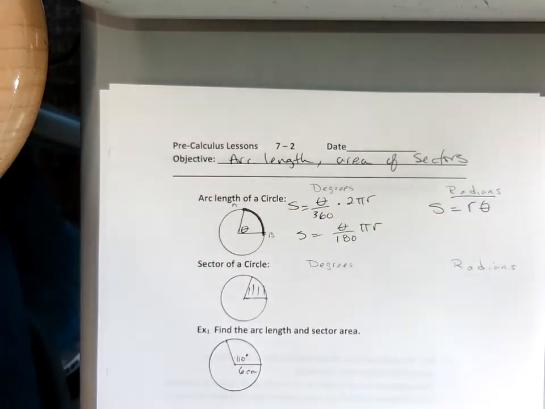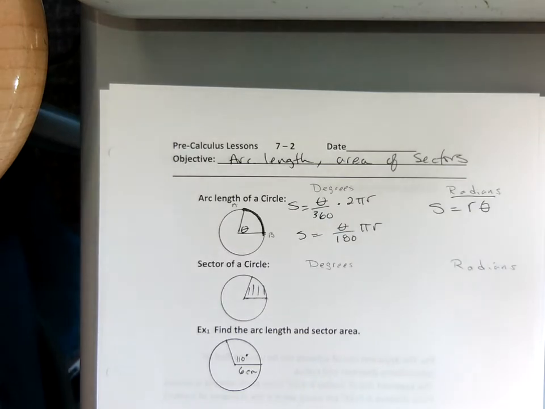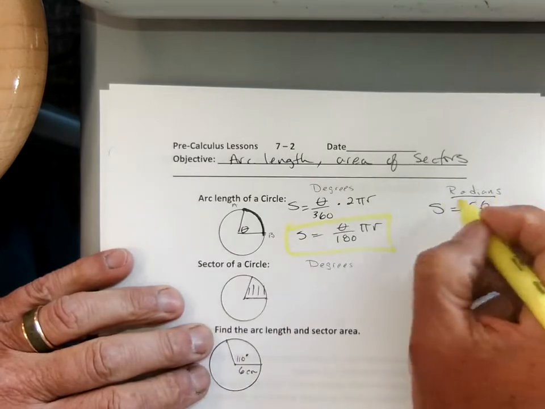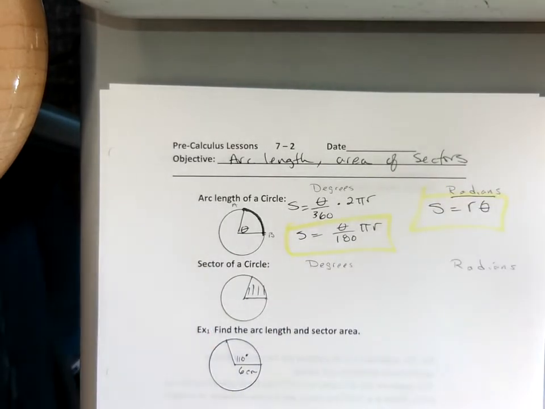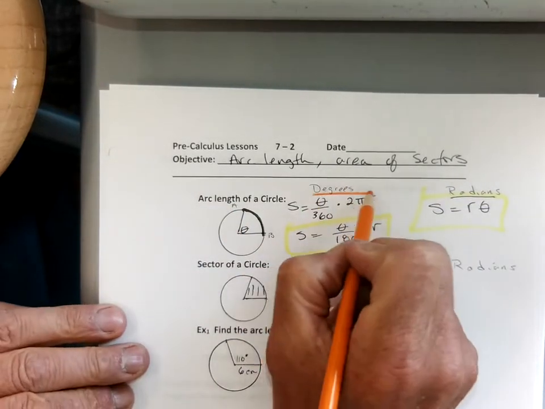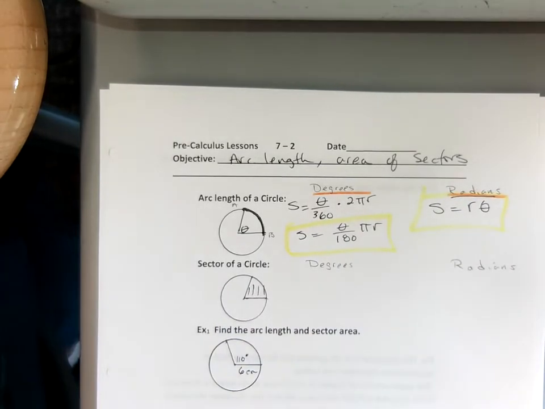Okay, so either one of these forms will work. It just depends on whether theta is given to you in degrees or radians, okay? So, is it in degrees or is it in radians, okay?